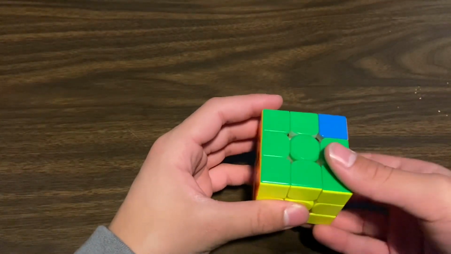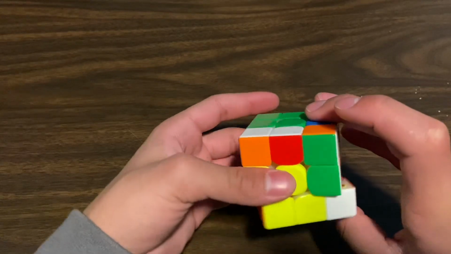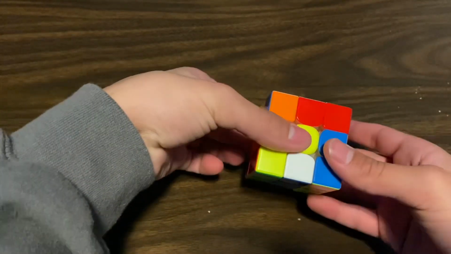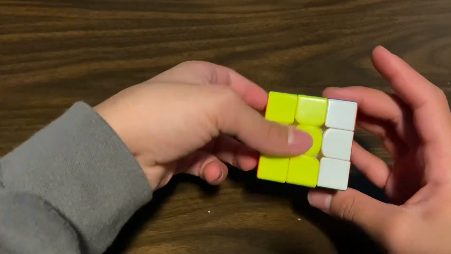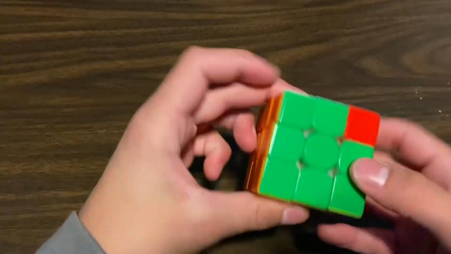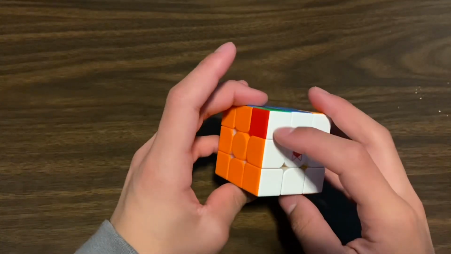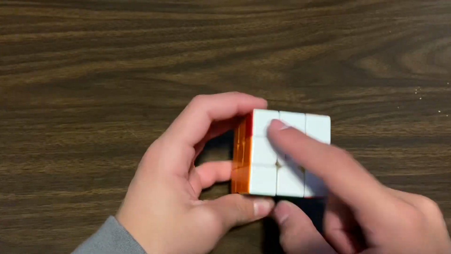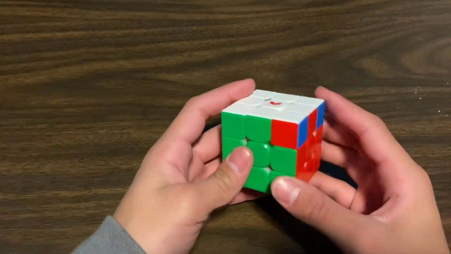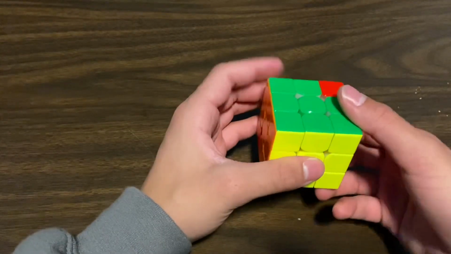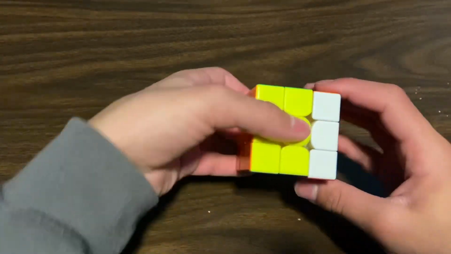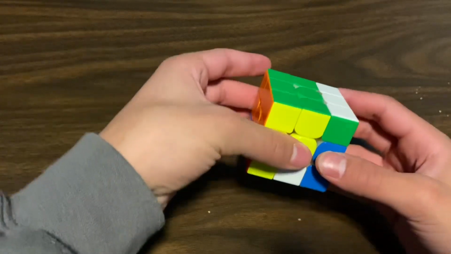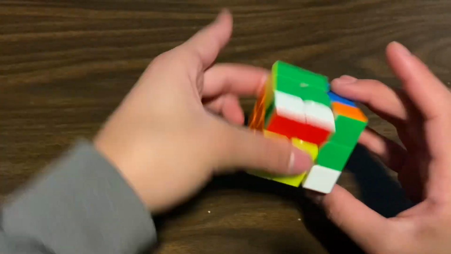So the alg is D2 with pinky ring, D2 with pinky ring again, and just like a B perm. This is the Ab perm. You recognize it exactly the same, except this corner goes diagonally to here instead of this one going back. And this block will stay in the same place for AUF. And the alg is the inverse, D2, D2.